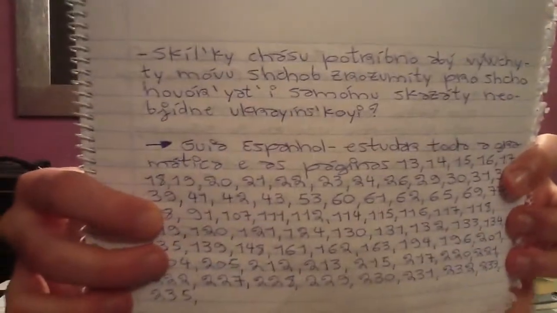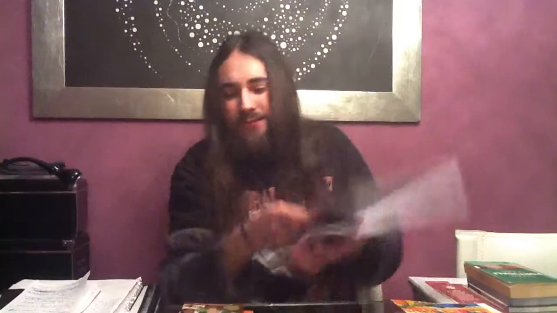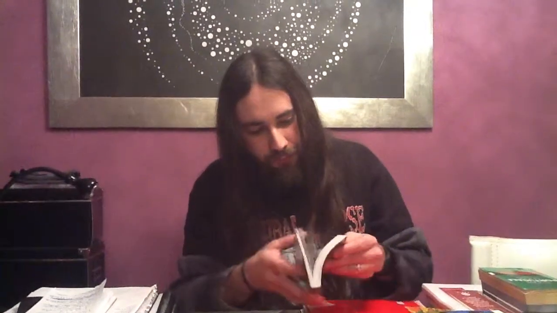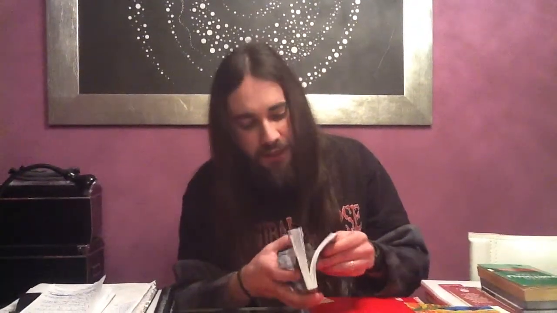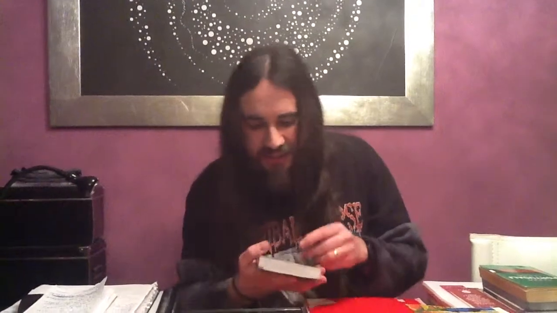Where is it? Okay, I noted down a lot of pages where I can find expressions, good expressions. And I also noted down something from the Lonely Planet book. Diseases, for instance, colors, members of the family, stuff like that.